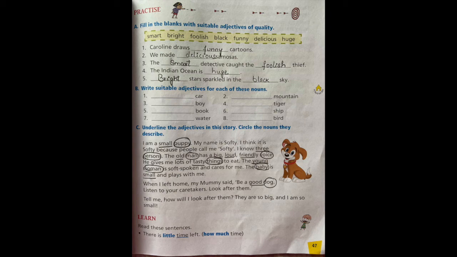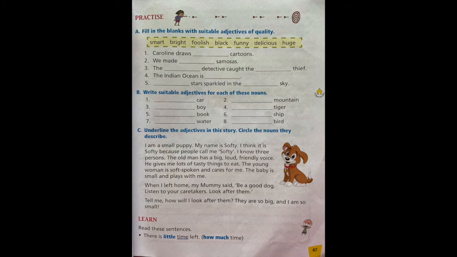Now, there is a sentence at the bottom of this page, page 47. Let's read that. There is little time left. Okay. So, how much time is left? Little, right? Okay, now let's turn to page 48. There is some custard left in the fridge.